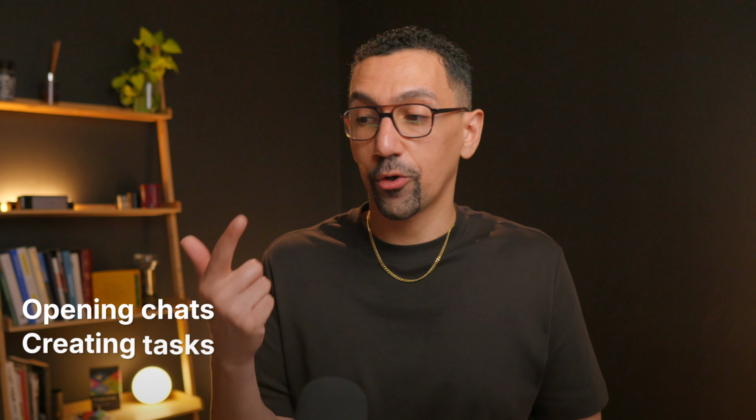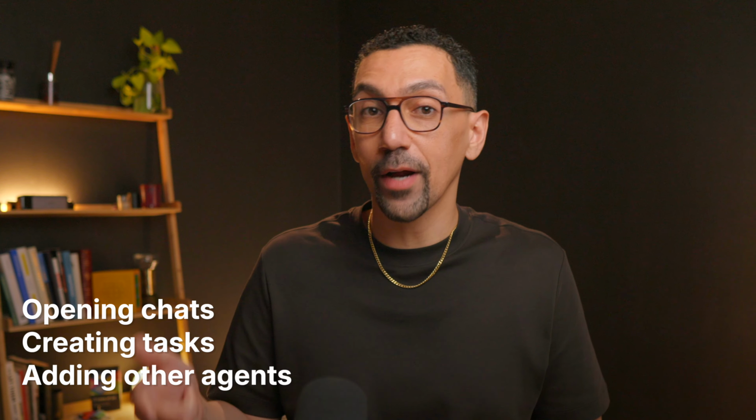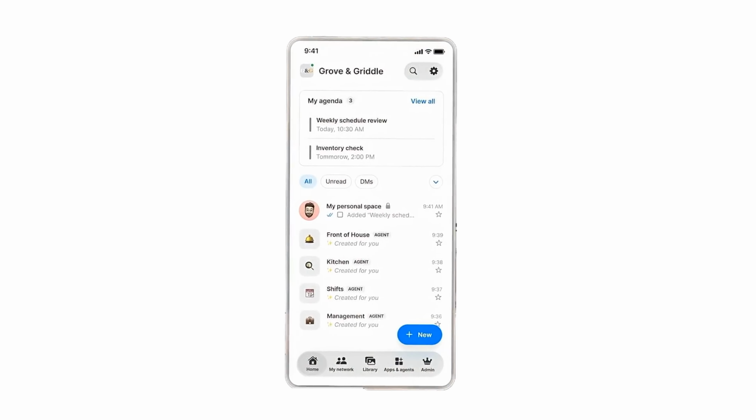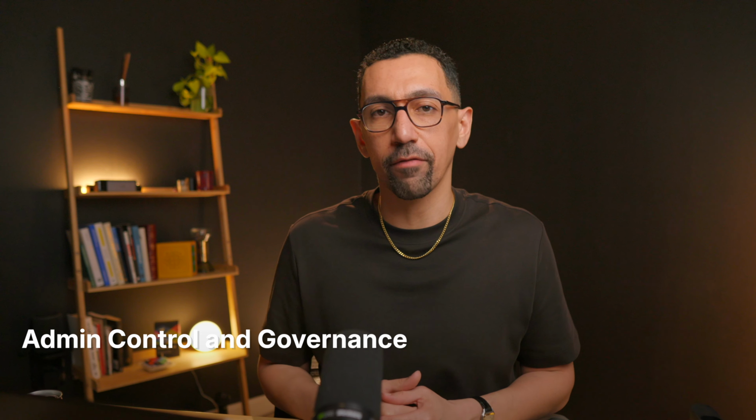Let's say you're onboarding a new vendor or a client and you want to create a new chat. Well, the agents can open chats, create tasks, and add other agents, and then invite you in when everything is ready to go. Now, this is really powerful, but it's very important as well, and Zenzap did not skip a beat here to have admin control and governance.